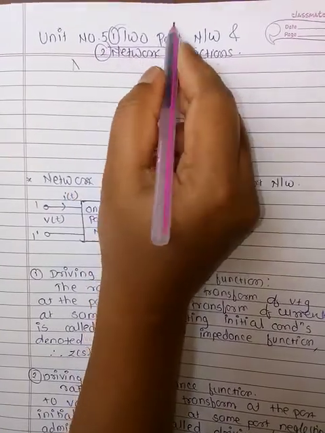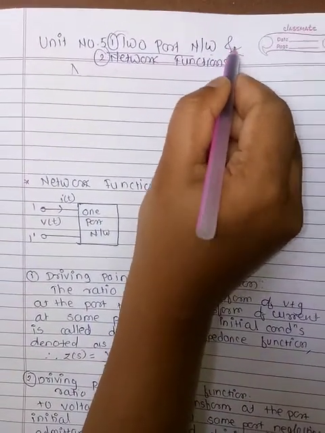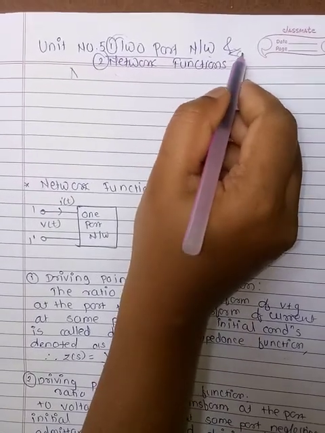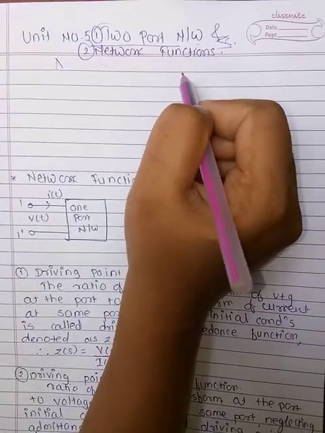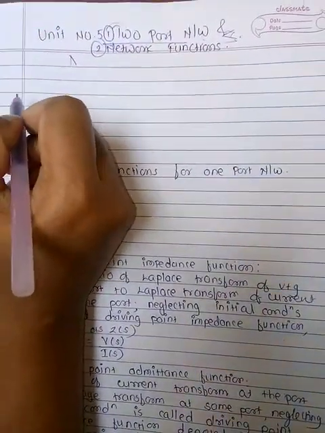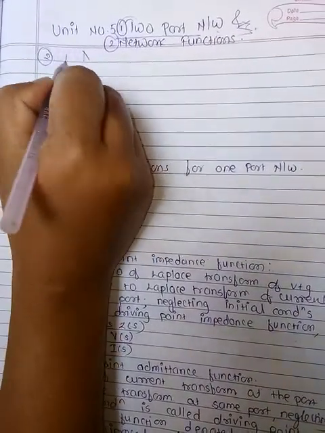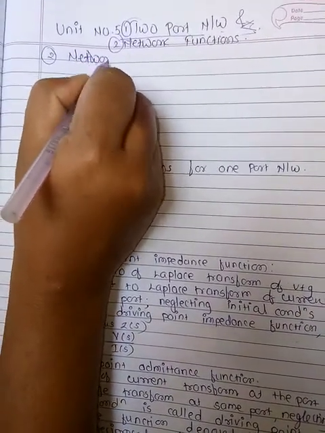In the first part we have already seen what a two-port network is and the parameters associated with it, that is your Z, Y, hybrid and transmission parameters. And we have also solved how to find these parameters. Now we will discuss the second part, that is network functions.